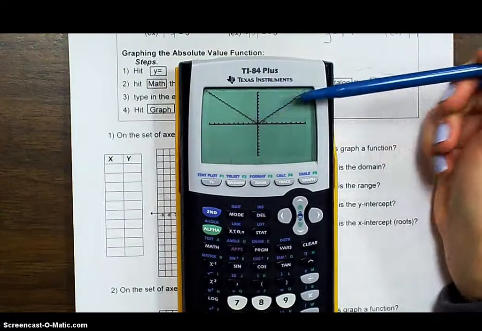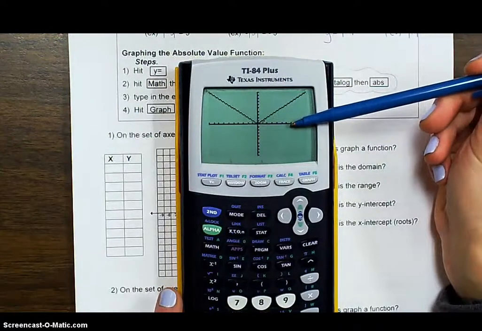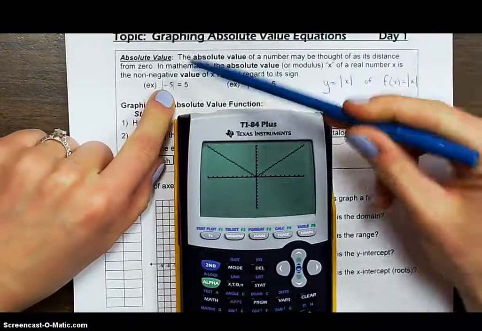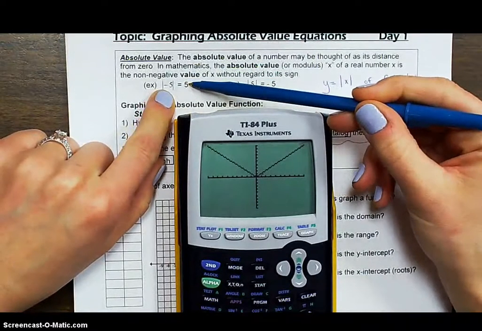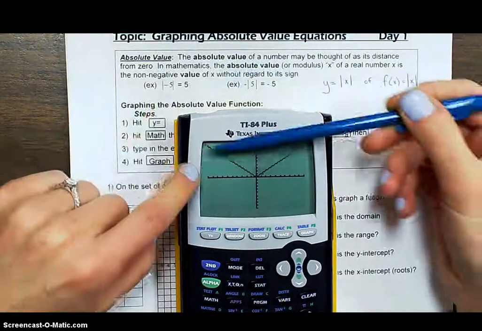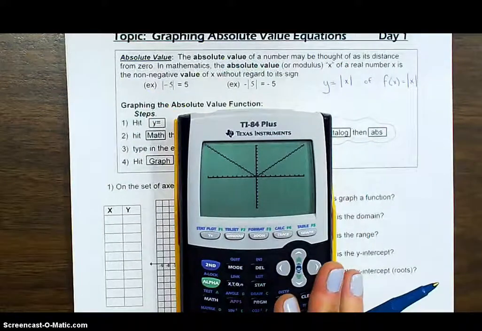All right, well, let's think about this. Why did our function not go below the x-axis? Well, remember, can you ever get a negative absolute value symbol? No, absolute value is always going to be positive, which means it's always going to be above that x-axis.